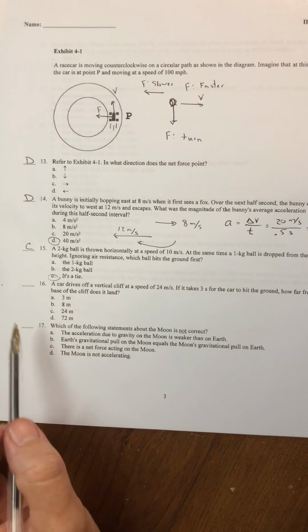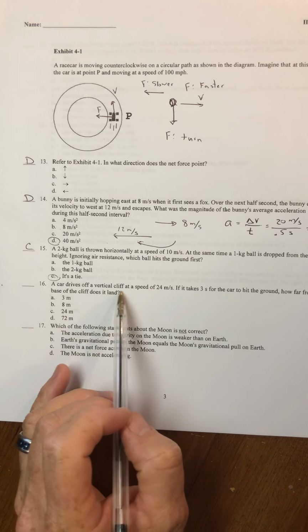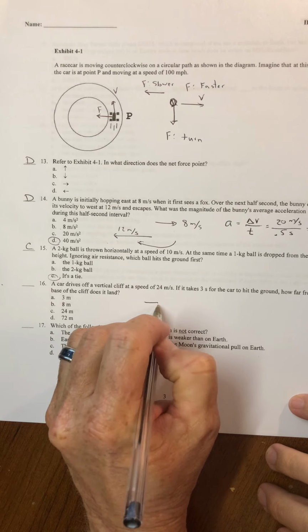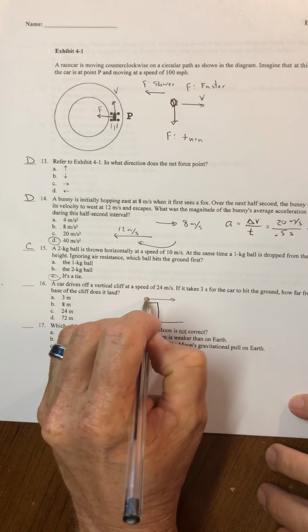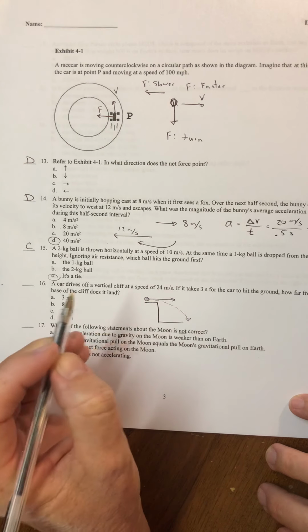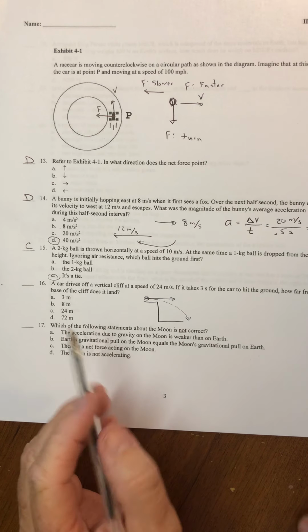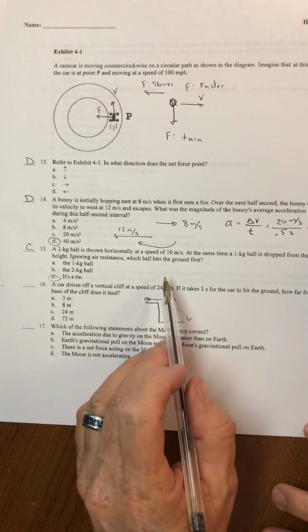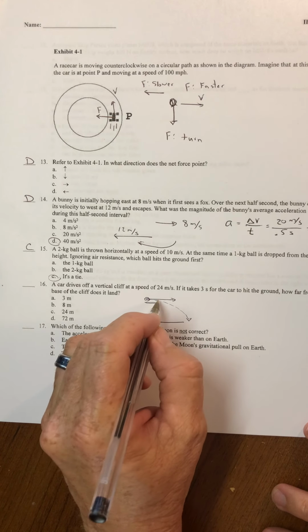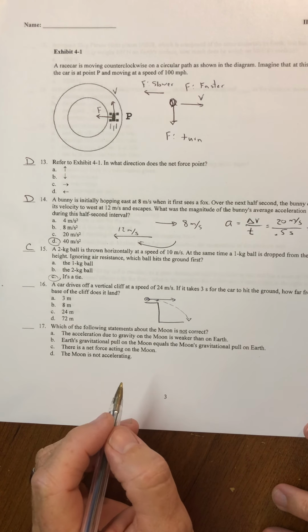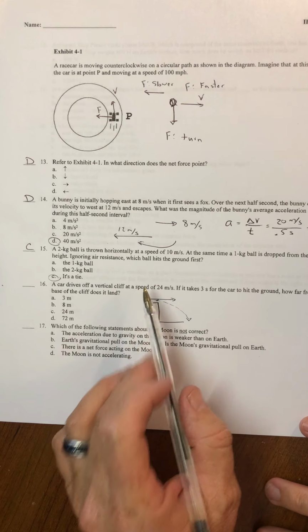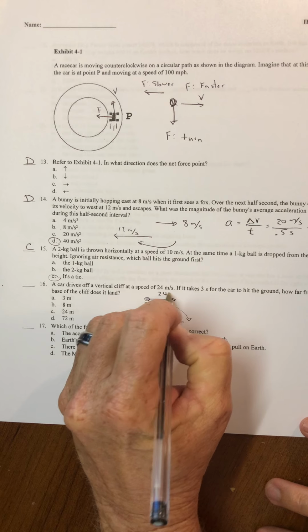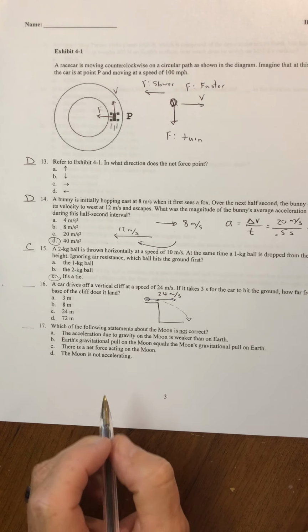I think, again, more about two-dimensional motion. Here it says a car drives off a vertical cliff. So maybe I'll make a little cliff here. Say, okay, here's the car and it drives off the end, and falls down to the bottom. But this is a lot like this one where we probably can conclude that it goes off horizontally here. So it drives off the cliff at 24 meters per second.